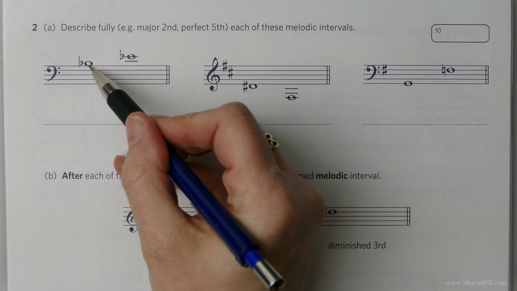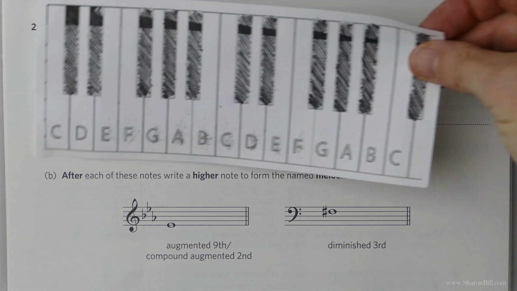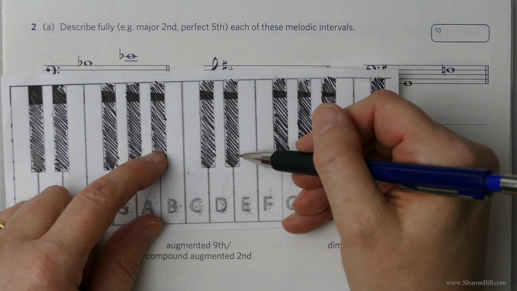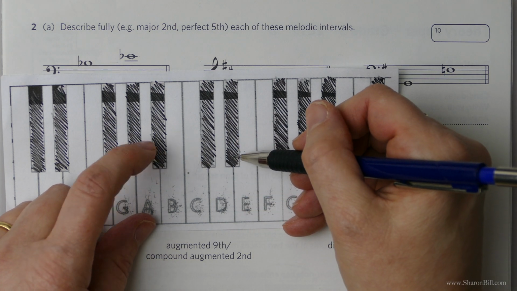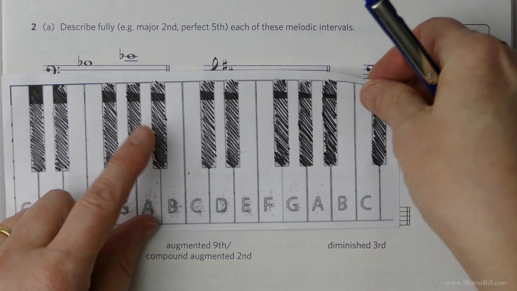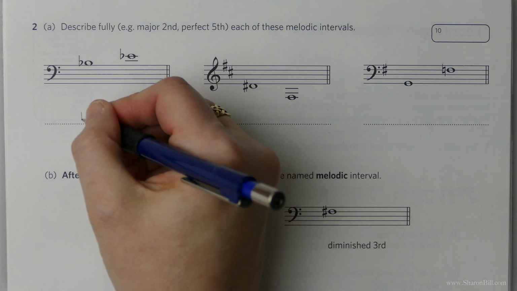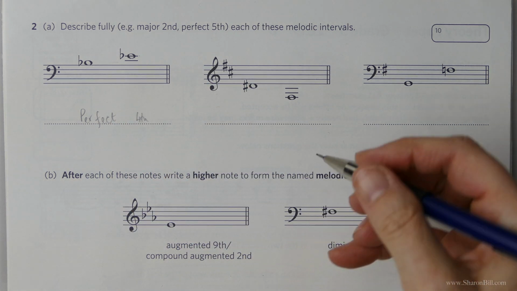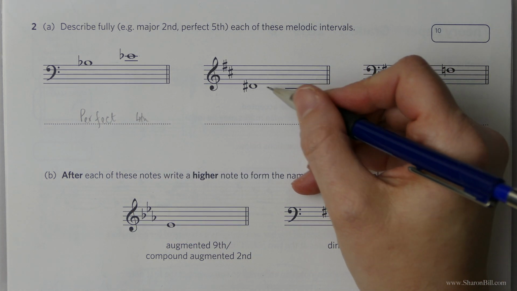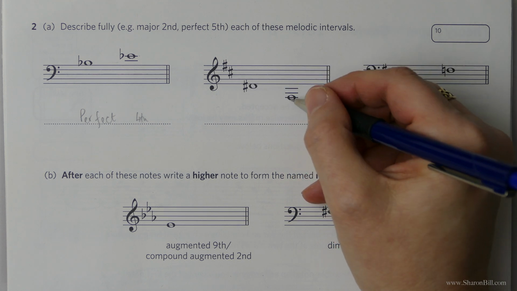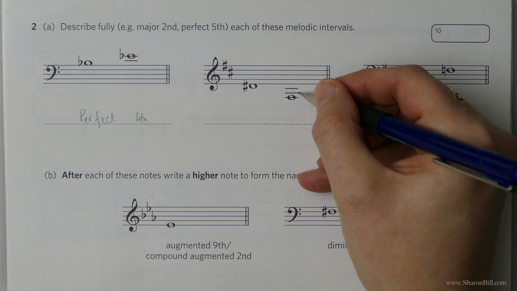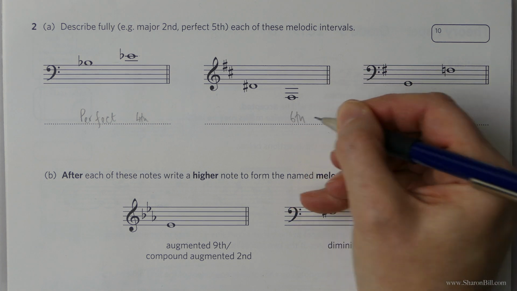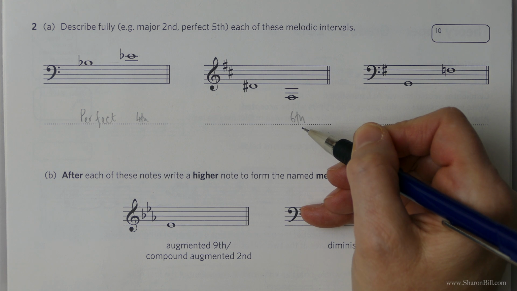So here we have a B flat to an E flat, and that's perfectly in line with the major minor key signature with no alterations, and so that's just a perfect fourth, nice and simple. There we go. And so now let's count this one. So again, remember we count the lowest note first, so we want a 1, 2, 3, 4, 5, 6, so we know it's a sixth of some sort, so that's half the marks done straight away.